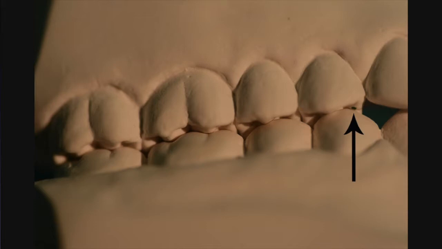This is the contact in maximum intercuspation position, and we are assuming that the vertical dimension for this particular patient is about where it needs to remain. If one intends to change the vertical dimension, then it is an entirely different ballgame. This entire discussion assumes that we are accepting the patient's vertical dimension as adequate or correct.